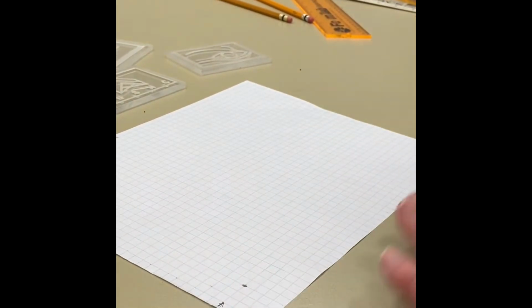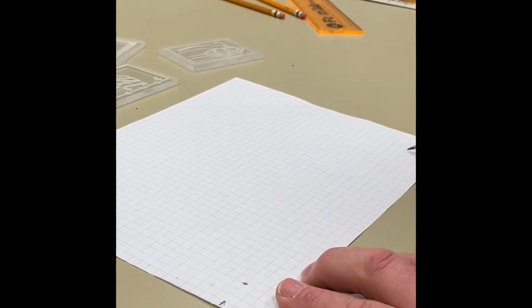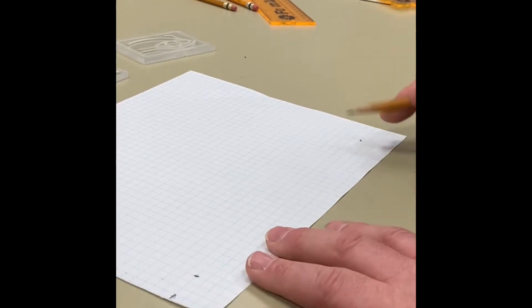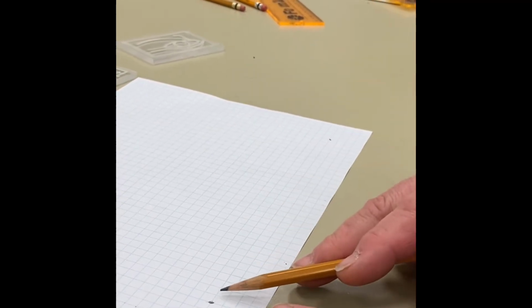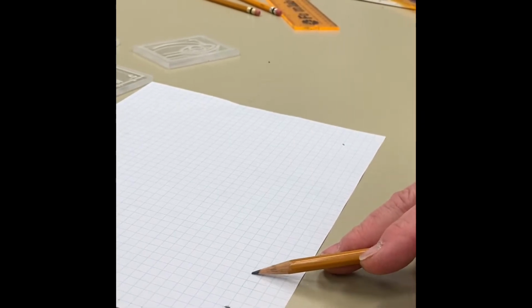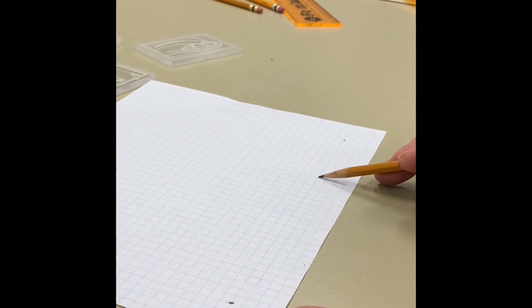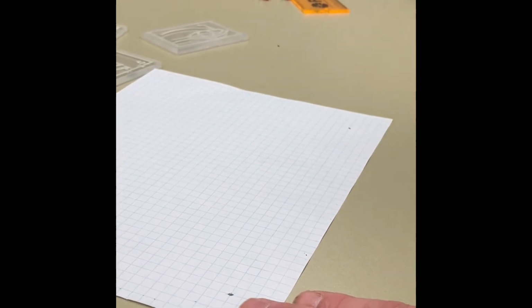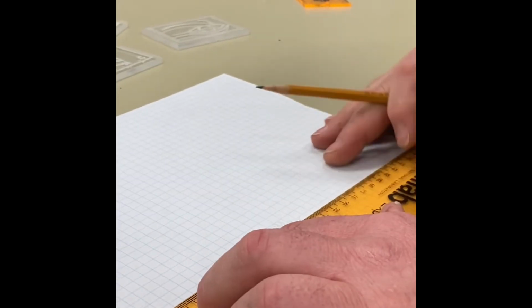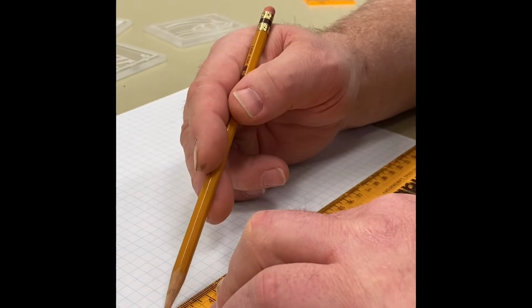Now at this line, if I come over 5 from the other edge, remember we said we had 9 total blocks, so I should have 35 in here. Let's just check. 1, 2, 3, and so on, up to 35, and I do. So there's my 35. I'm going to draw that edge, so along there.